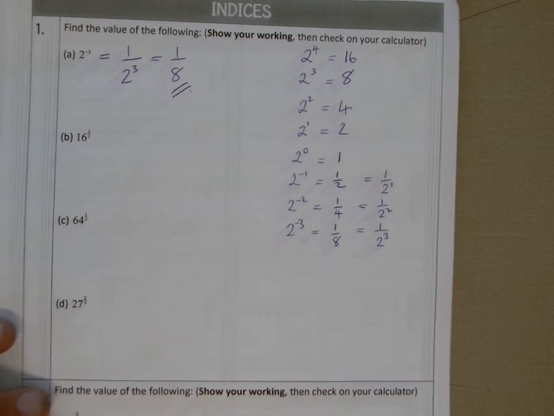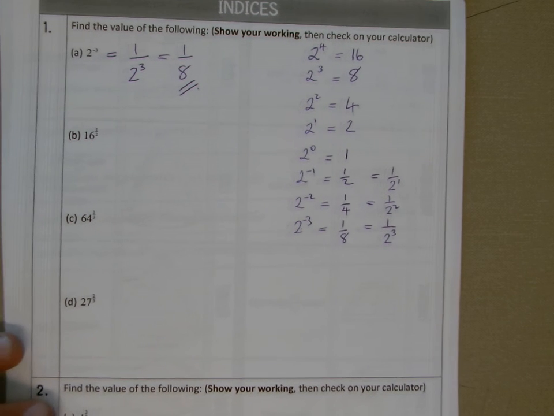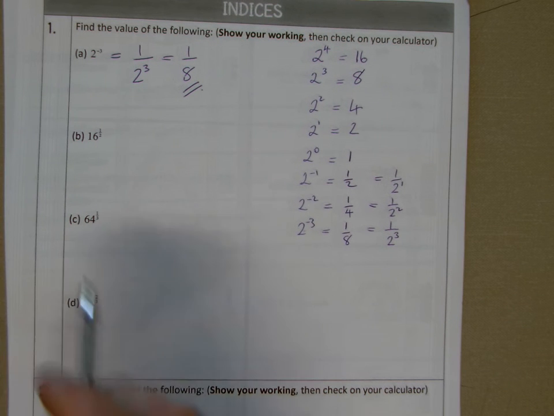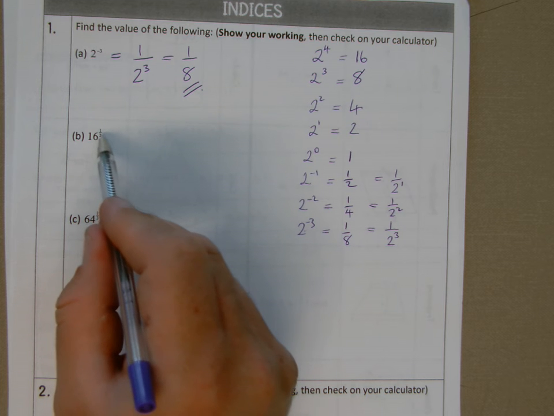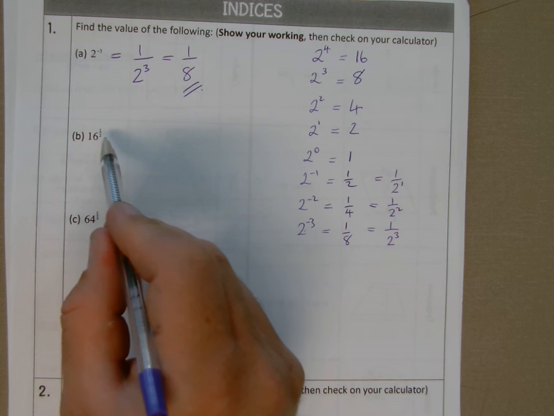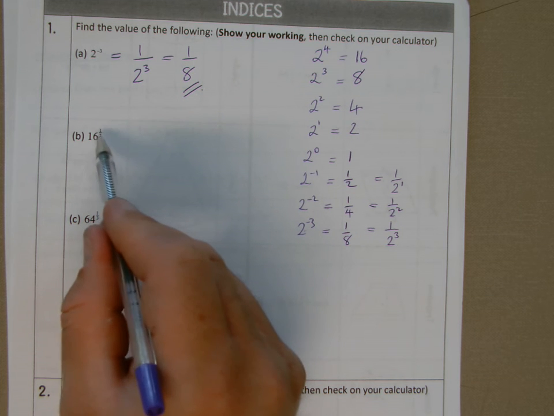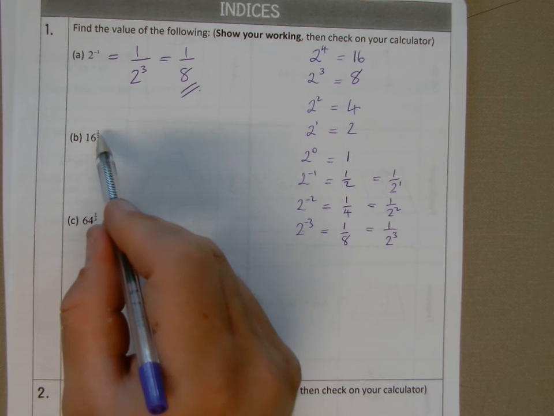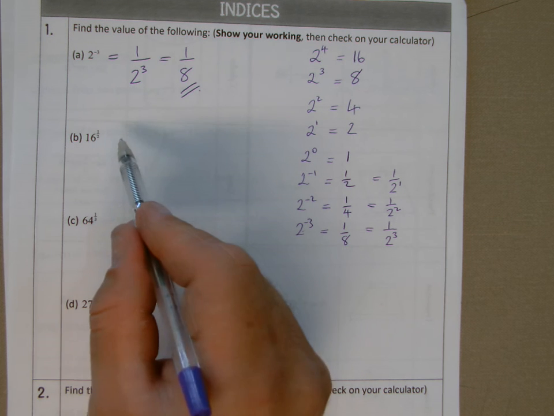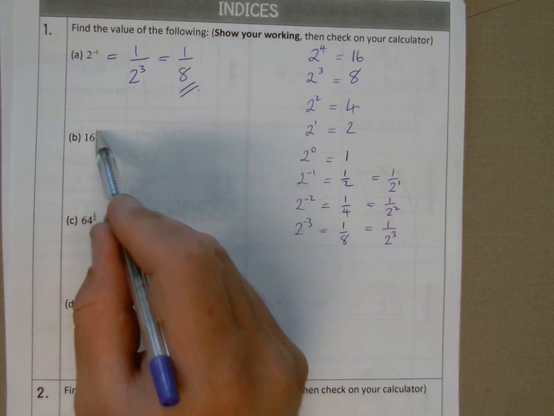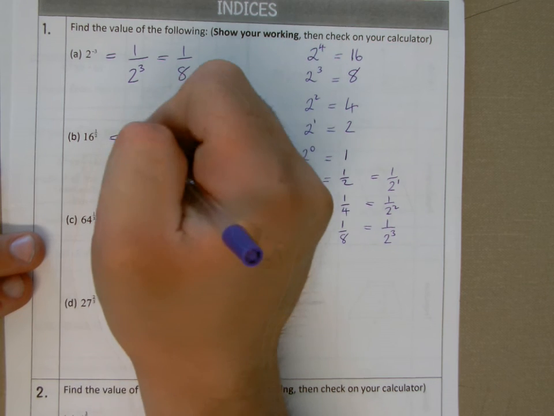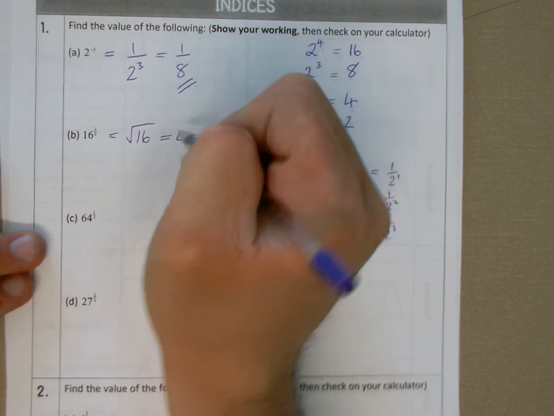Now when we've got fractional powers, we need to equate fractional powers to roots. In this case, the power half is going to be the square root. You need to think about the fact that we've got 1 over 2, and we know it's the opposite of squaring. When we're squaring, we times by itself, when we've got the power 2, but when we've got power half, we square root. So you need to do the square root of 16, which is 4.